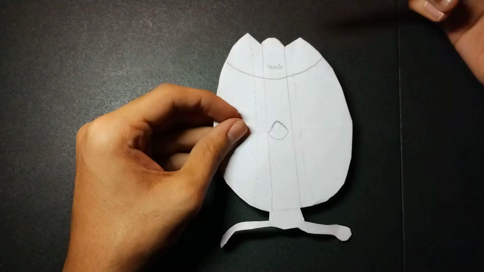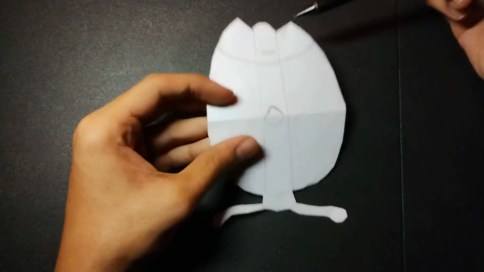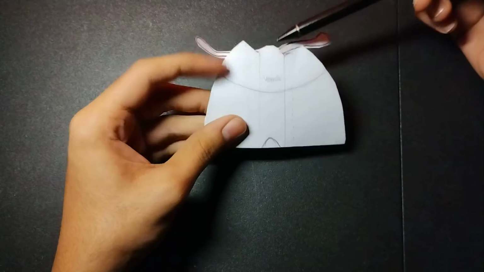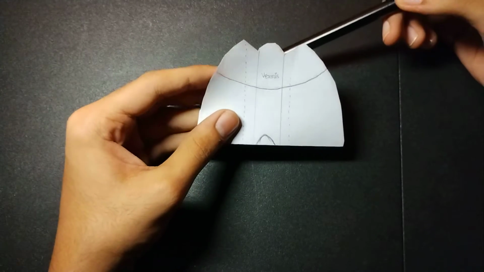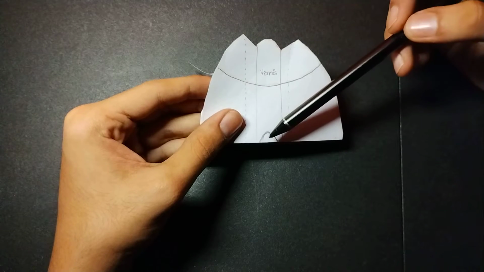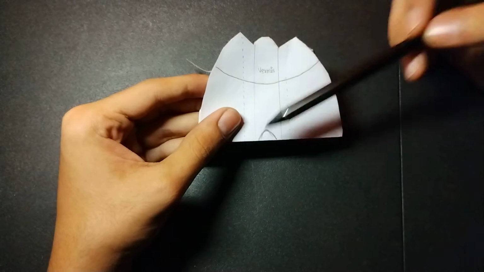So we have two notches here. This is the anterior notch, and after folding, here we have the posterior notch. The anterior notch is not so deep, but the posterior notch is a little deep. So this is shallow and this is deep.